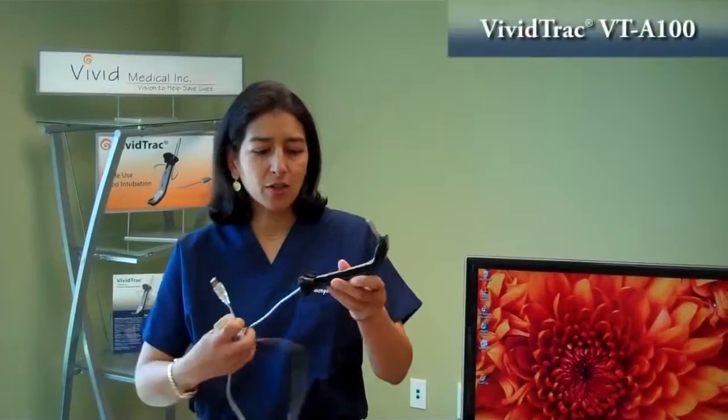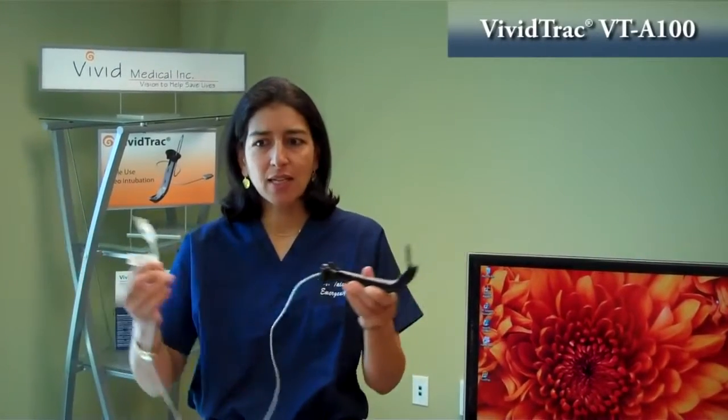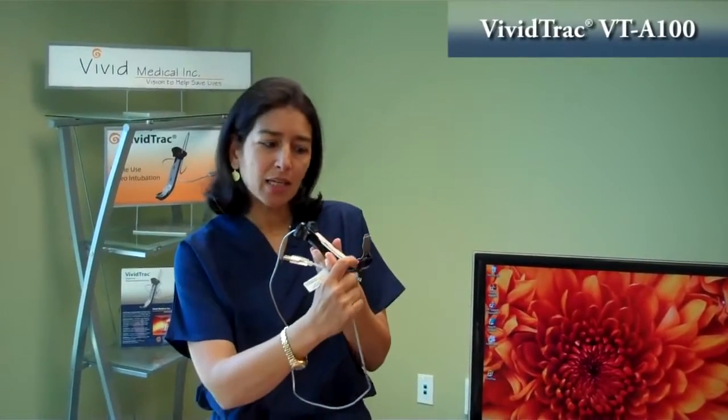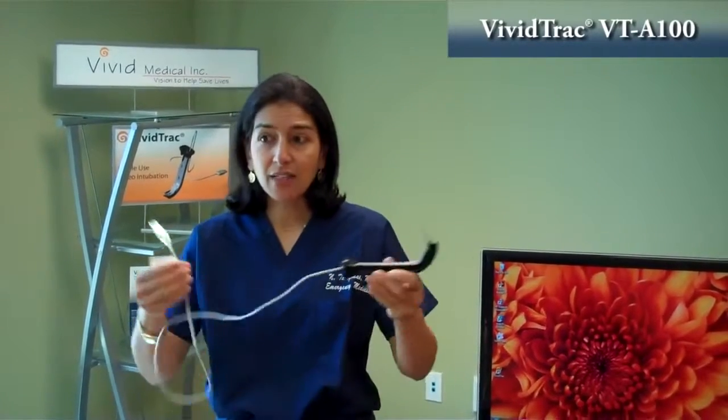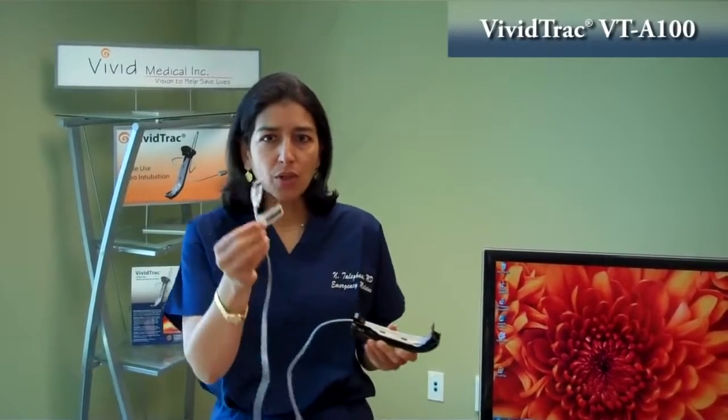Vivid Trac is a single-use video intubation device that has an integrated, built-in ET tube channel. The adult model, which we are using today, supports ET tubes between 6 and 8.5 millimeters. You connect the Vivid Trac to any Windows or Apple computer by connecting the cable to the USB port on your computer.